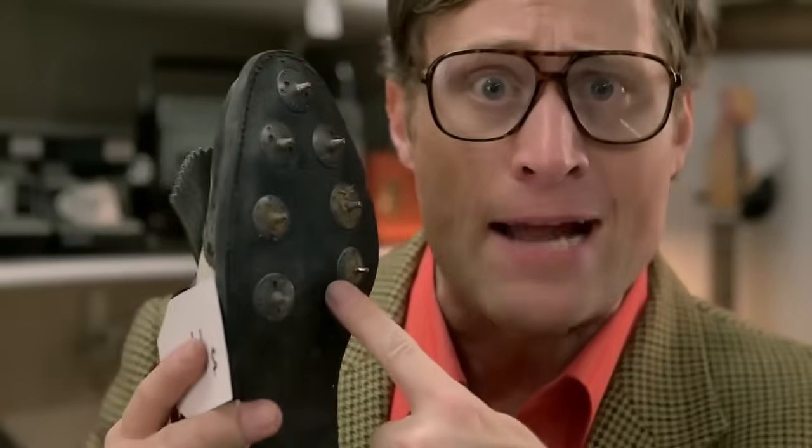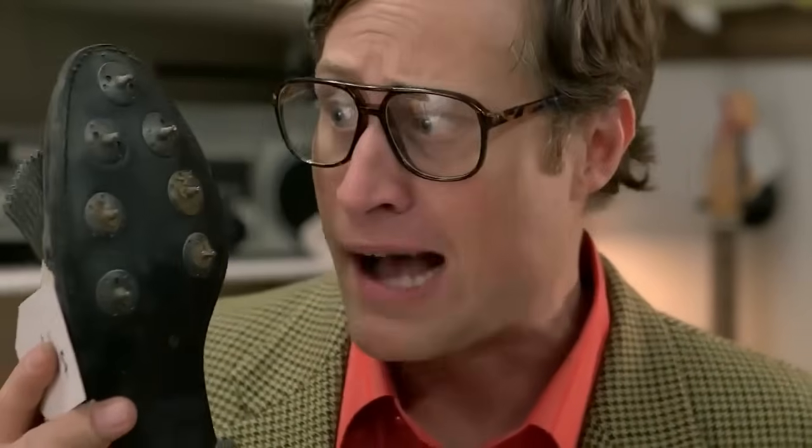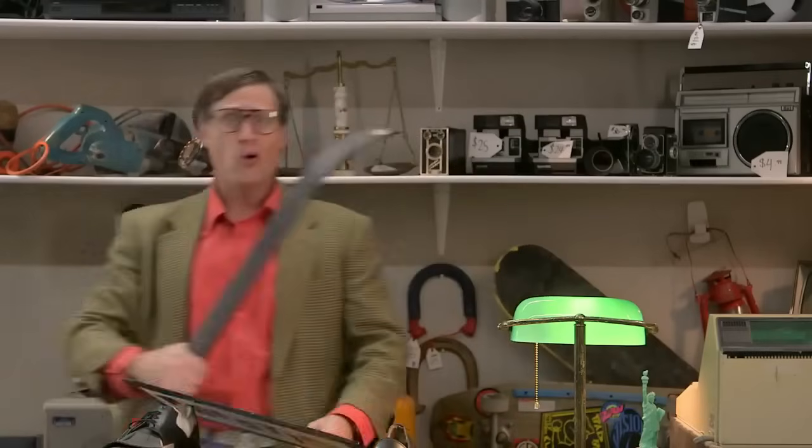But this one, it's got metal spikes on the bottom. This is called a cleat, and the spikes are for helping you grip onto the grass when you're playing soccer or golf, increasing its friction. Why do you think skis are smooth on the bottom?